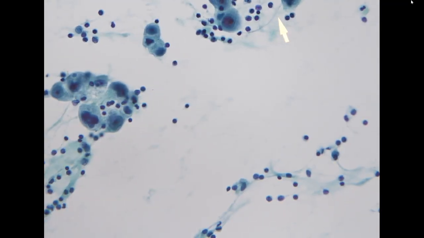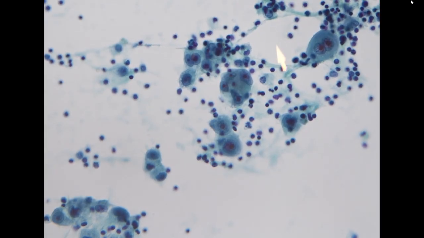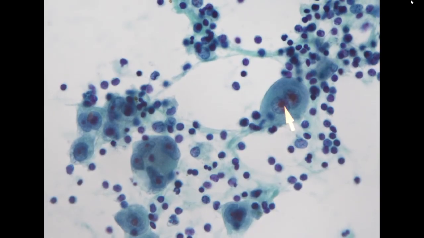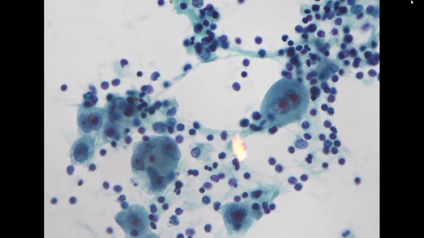But you can appreciate scattered cells, some single cells, some in small clusters, but all of them show very prominent nucleoli. Here is a cell with binucleation, and the nucleoli are really prominent.